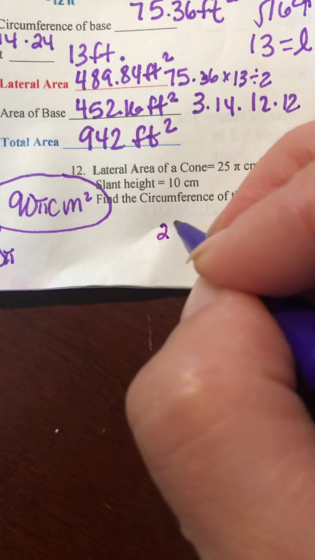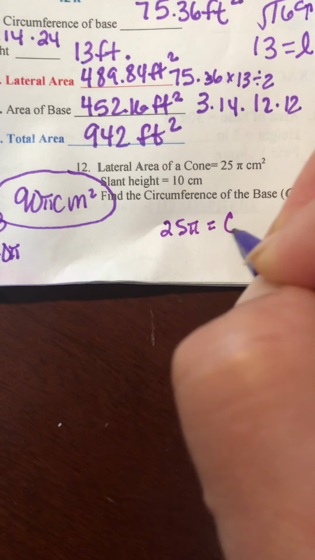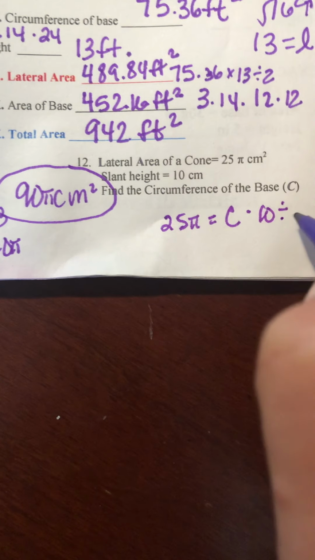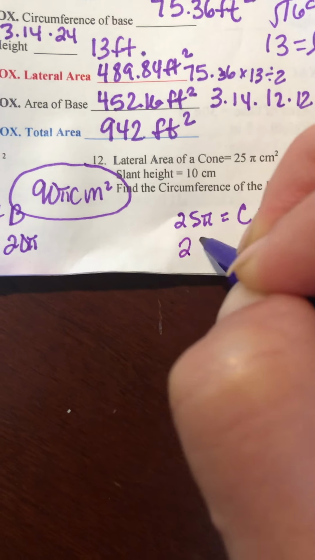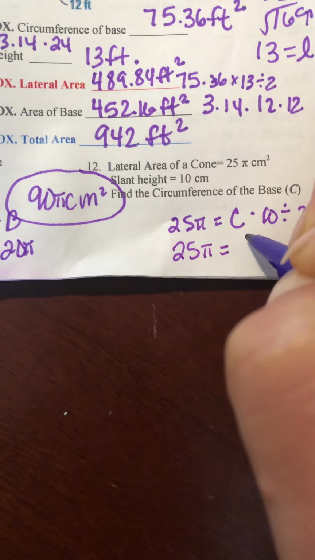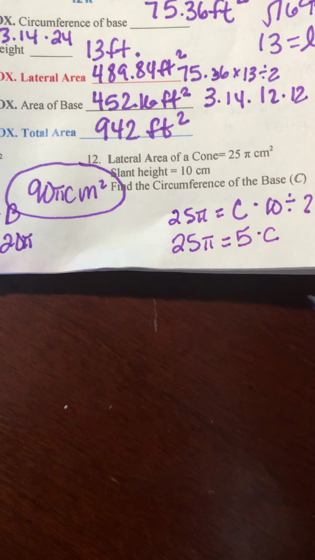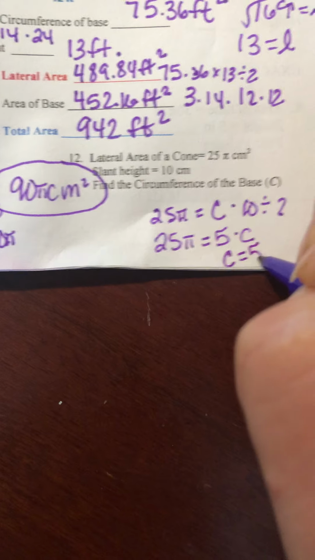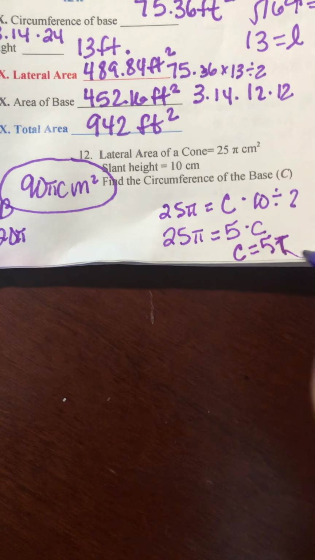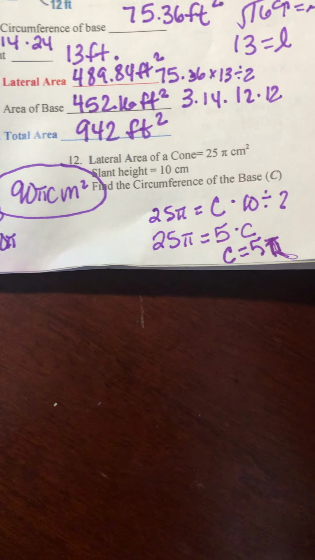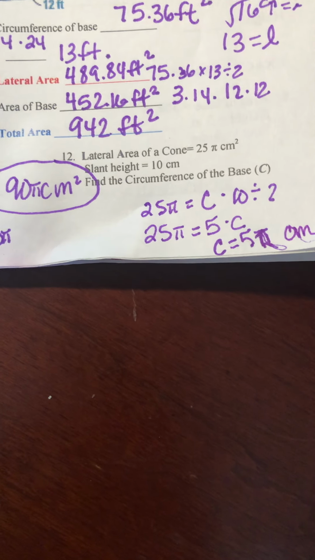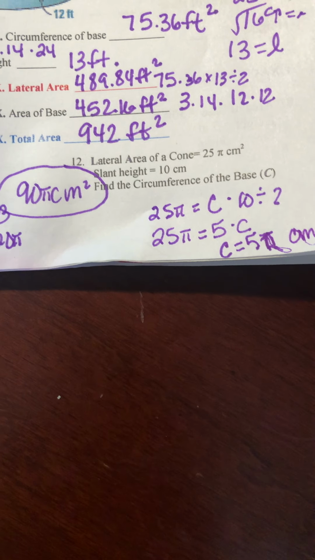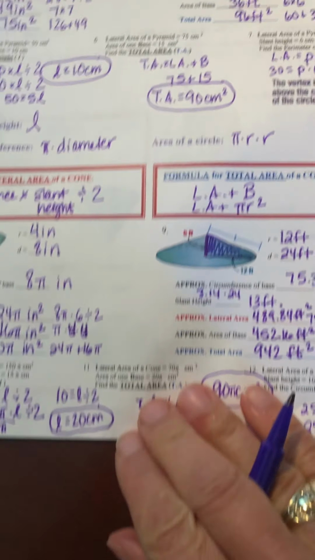So lateral area is 25 pi, circumference I don't know, times 10 for the slant height divided by 2. So 25 pi, 10 divided by 2 is 5, right? So if I divide both sides by 5, the circumference here is 5 pi centimeters. So again, those are the ones where you're going backwards.